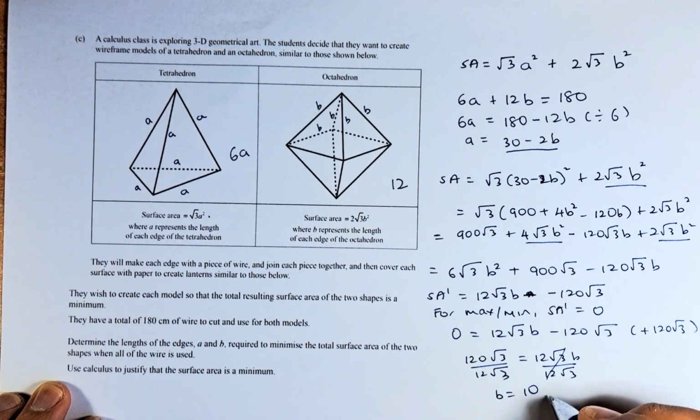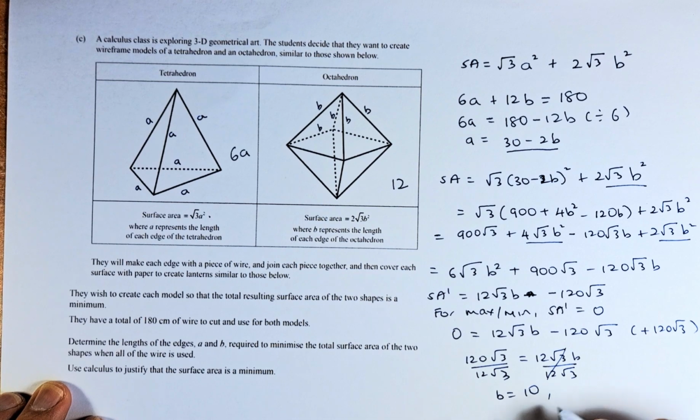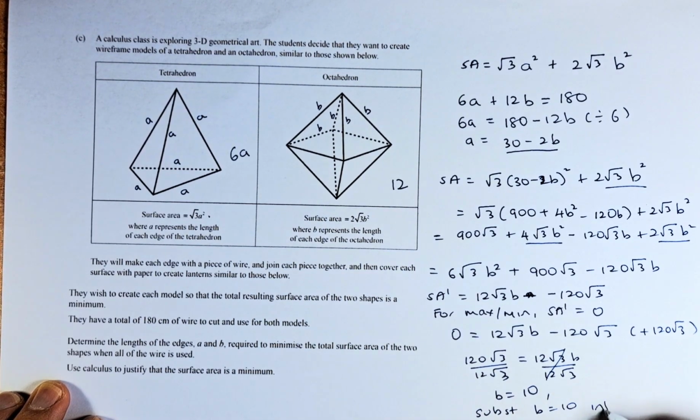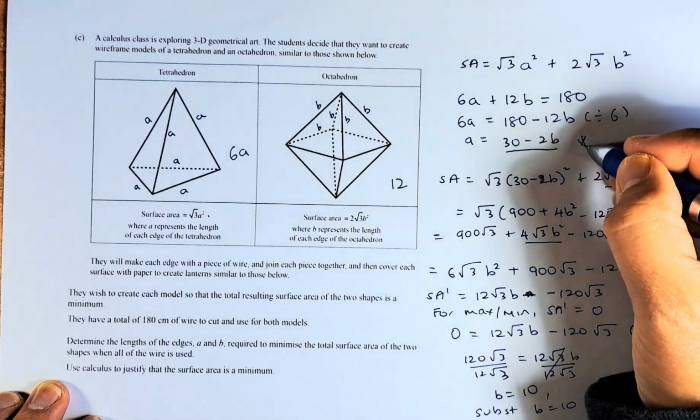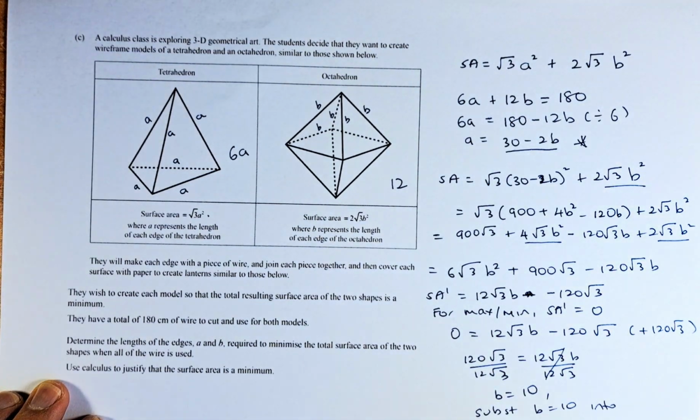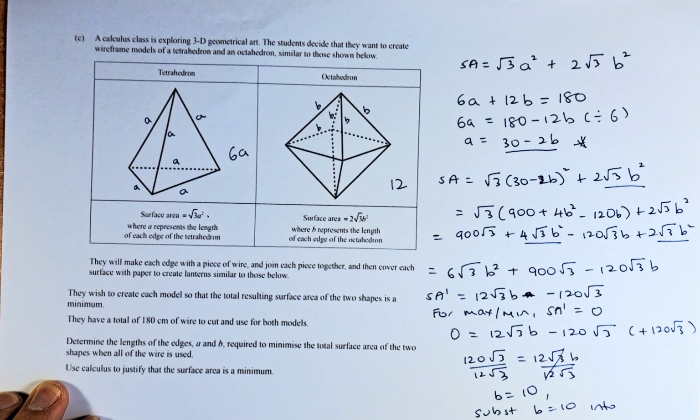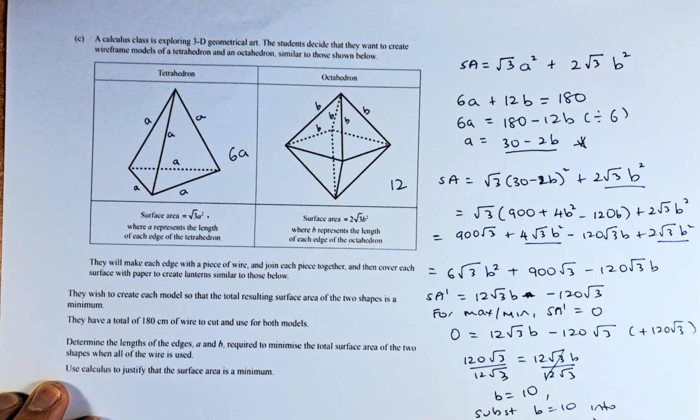Once we found b equal to 10, we substitute b equal to 10 into the first equation that we found. So a is equal to 30 minus 2 times 10, so a is also equal to 10. So a is 10 and b is also 10.